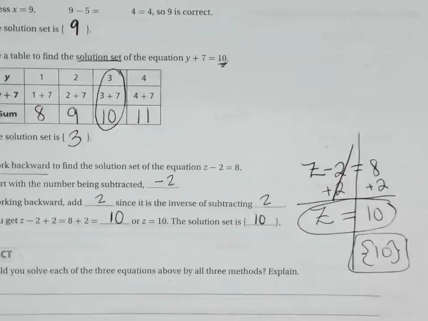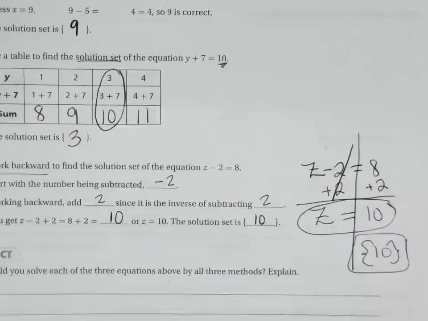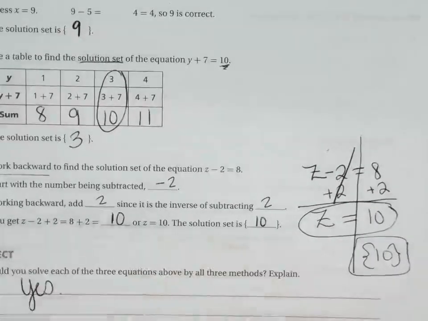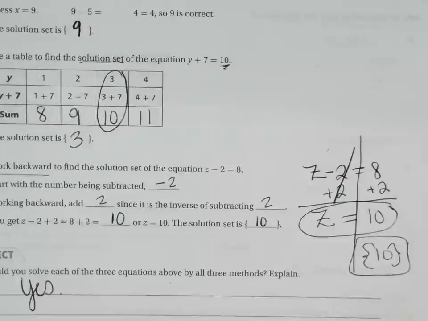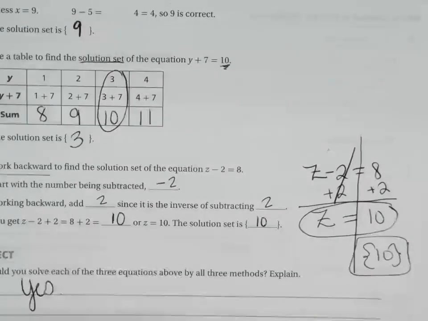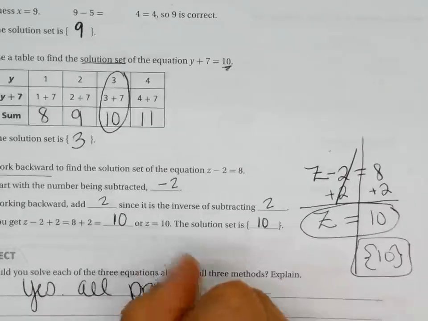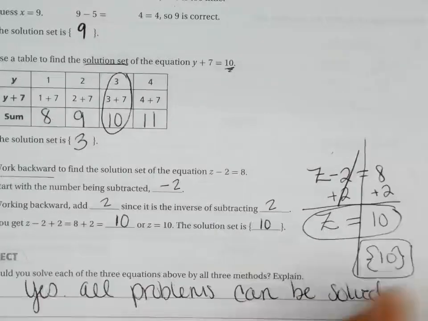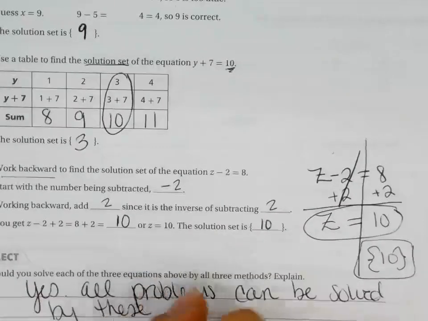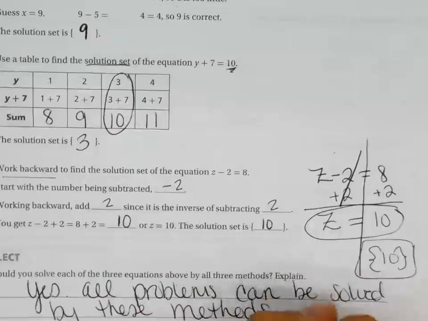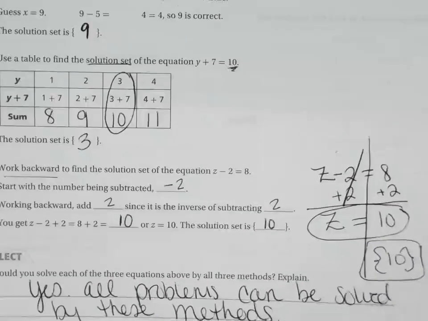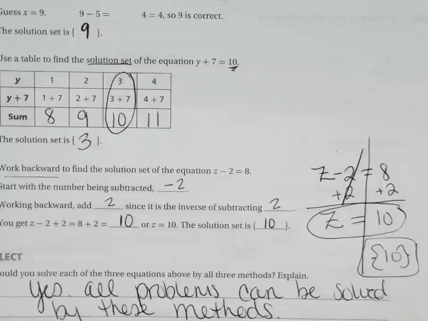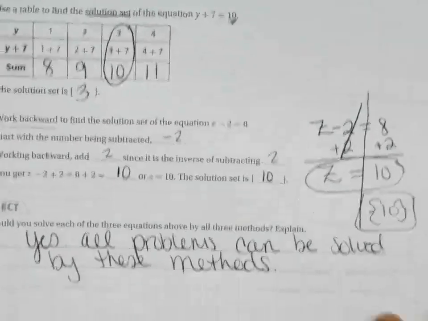All right, could you solve each of the 3 equations above by all 3 methods? Yes. You can, yes. All problems can be solved by these methods. Hide that stuff. Okay.